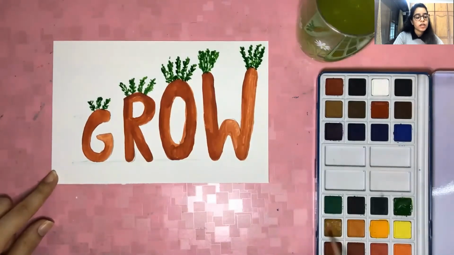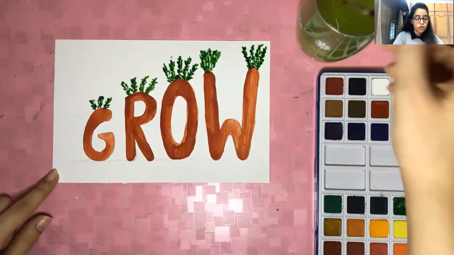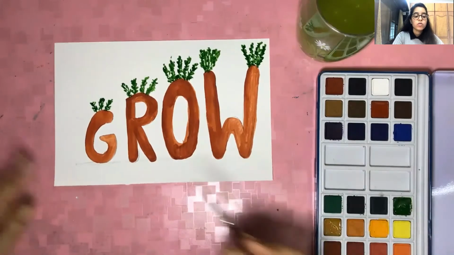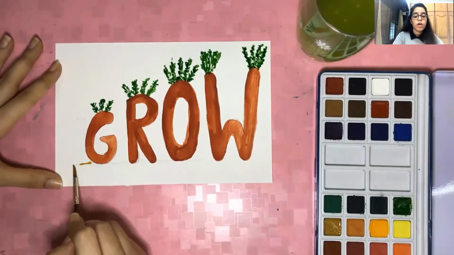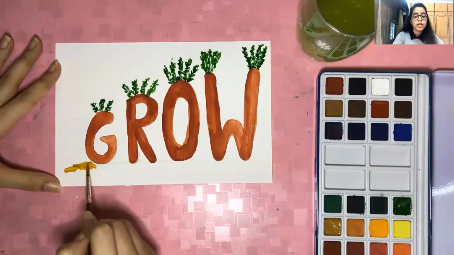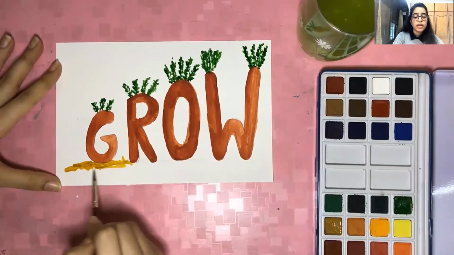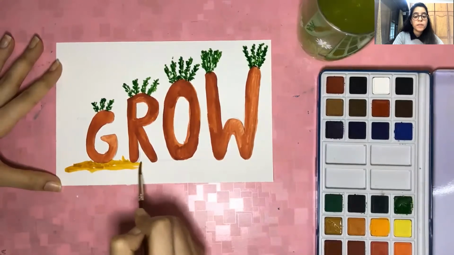I'm using a yellow ochre over here. Yellow ochre is the shade. In case you're not having yellow ochre, you can use a shade of brown itself. You can use a shade of yellow if you want. And just roughly, I'm going to give it a background.